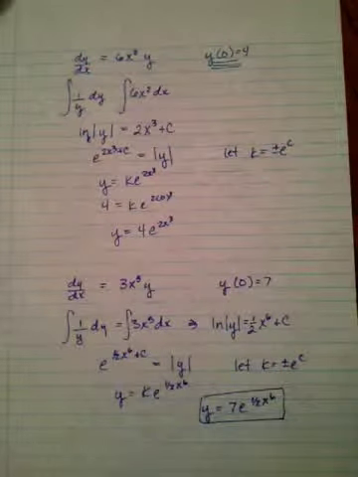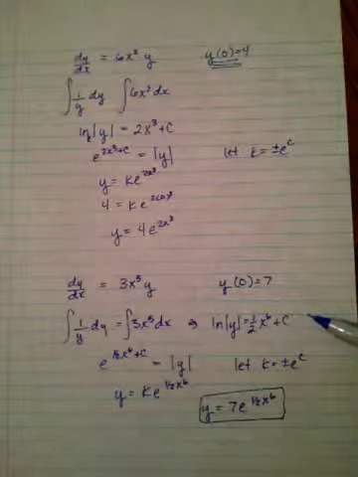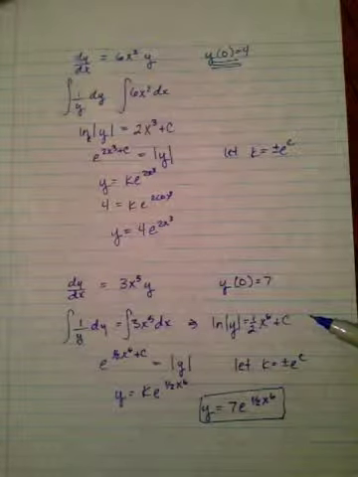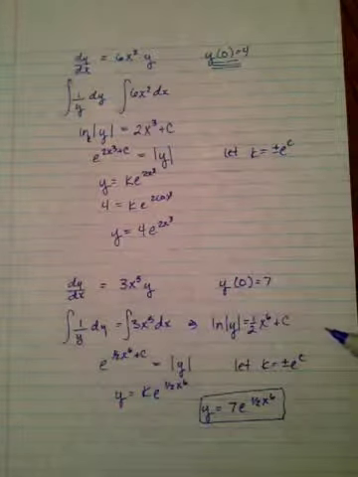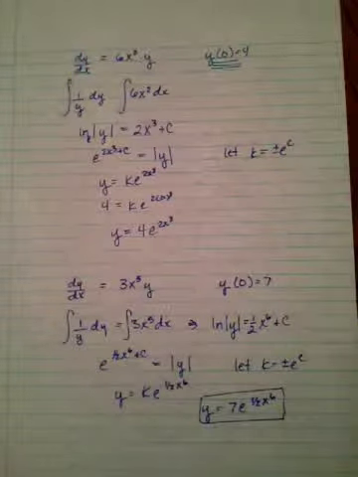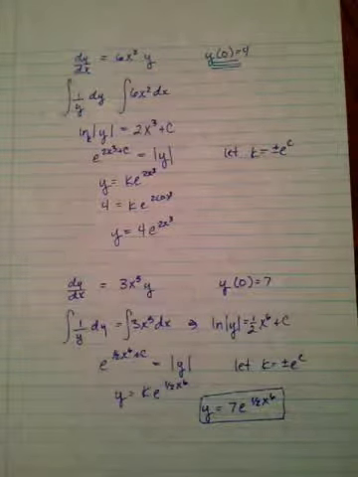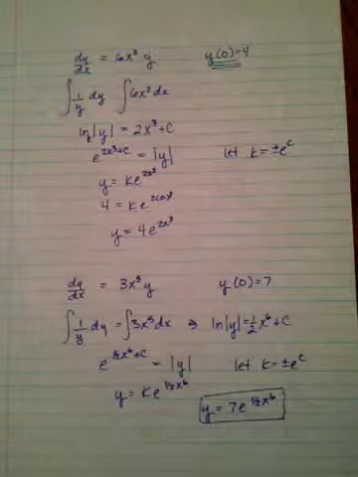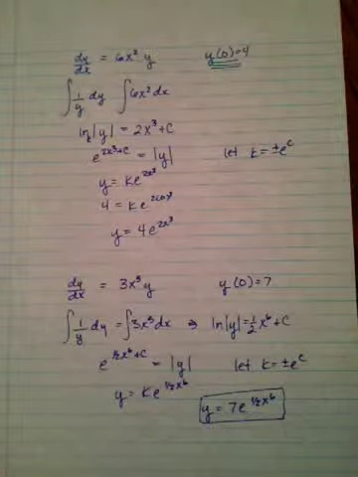Now that's not to say that I always have to be given a point where the x value is 0. It's convenient, but it's not reality. It's not what actually happens all the time. So we're going to work another example where you don't start with an actual x of 0 and y equals some number. So let's do that.